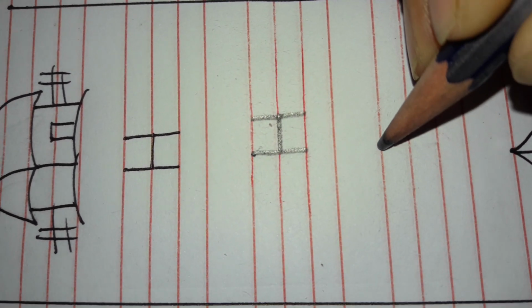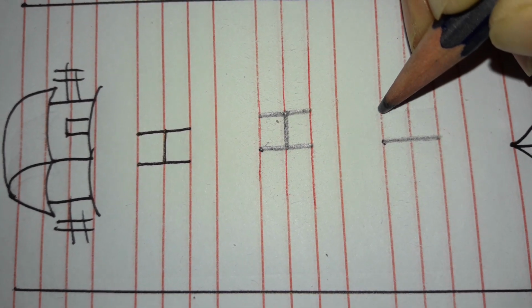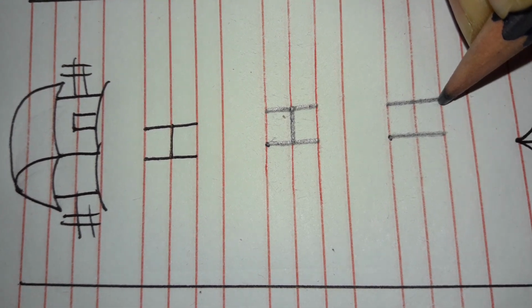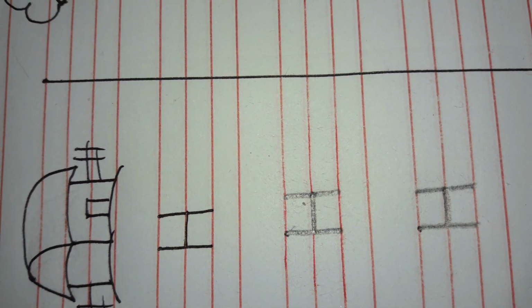Again write H. How to write H? We draw a straight line in first room to second room, then we draw another straight line in first room to second room. Then we join in the second line. What is this? H. H for heart.